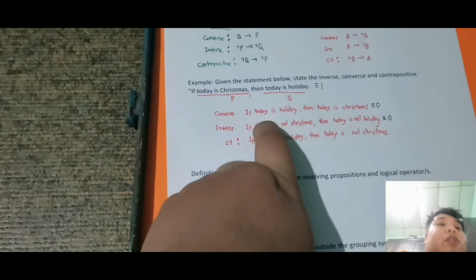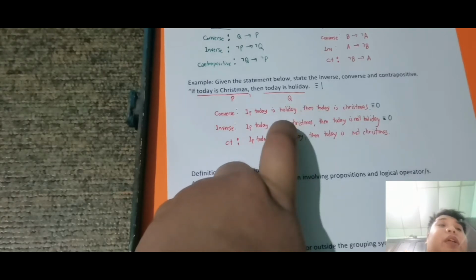So what if tumama ng August 30? Okay, so what if tumama ng November 1? So that is a regular holiday. Okay, or December 8 or something like that.